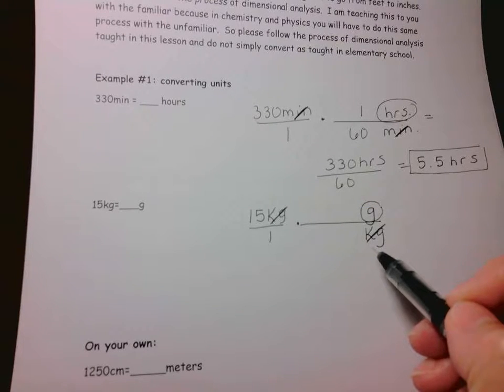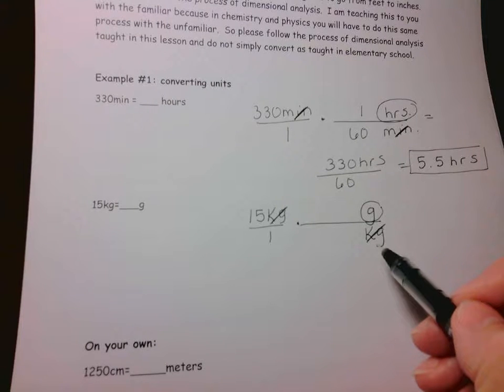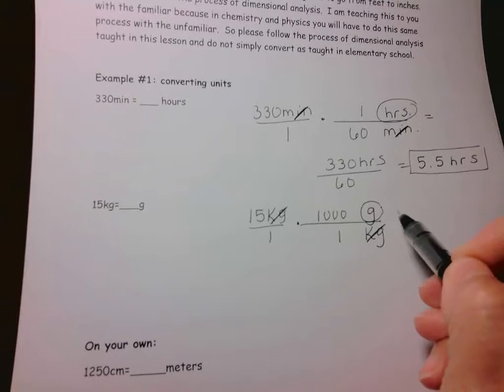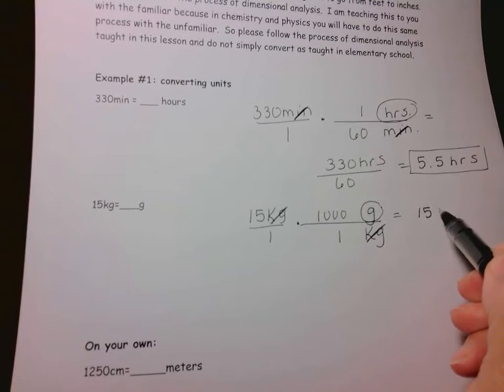So now that I've set up my units and I know what needs to go on the top and what needs to go on the bottom, now let me fill in my conversion, the numerical part of the conversion factor. 1 kilogram is 1,000 grams, and so now I just multiply my fractions straight across, and I get 15,000 grams.